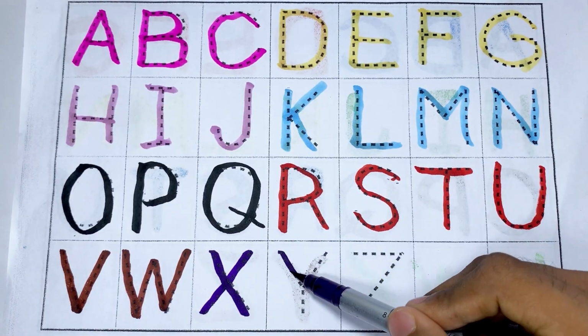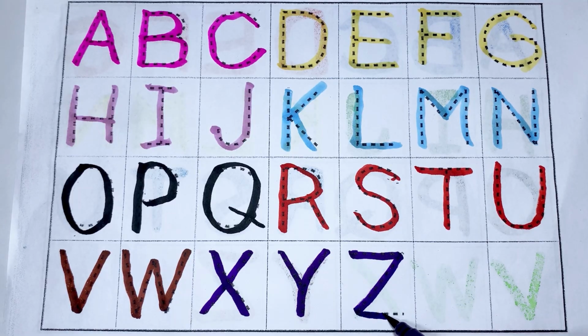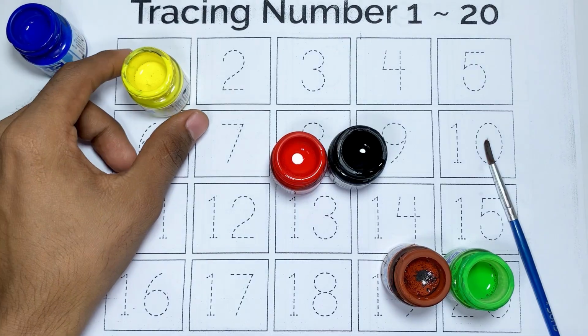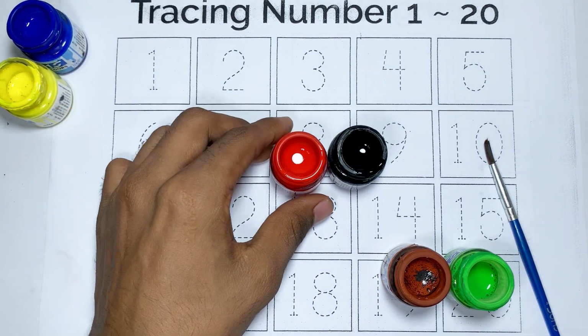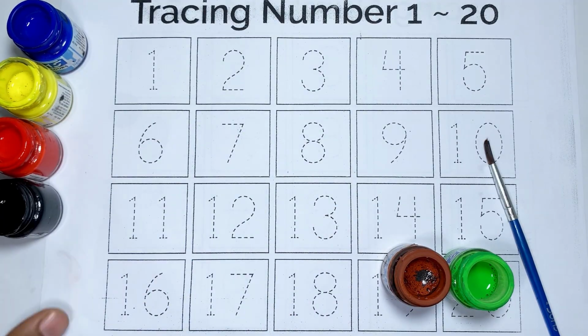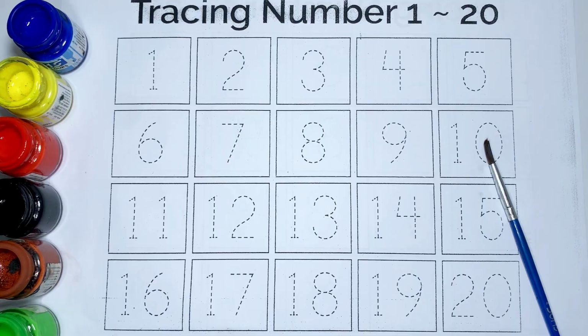X for xylophone. Y for yo-yo. And Z for zap. Blue color, yellow color, red color, black color, brown color, and green color.